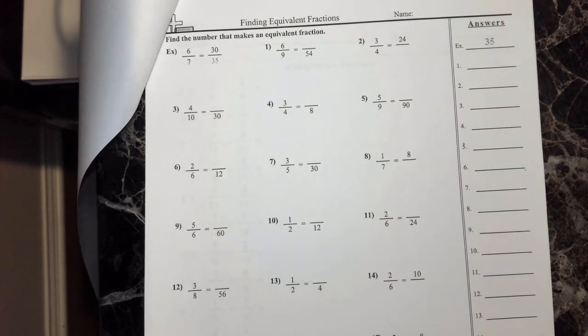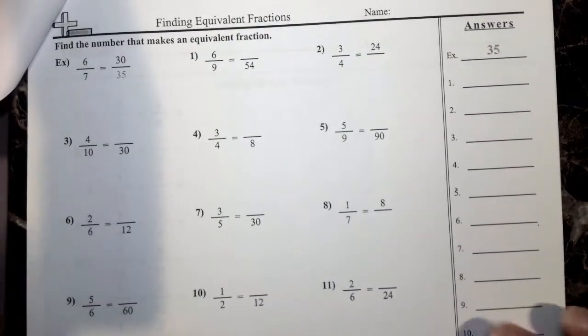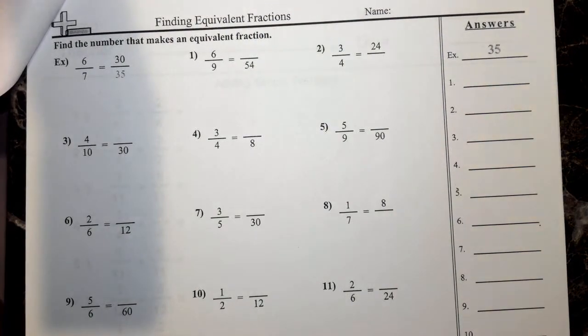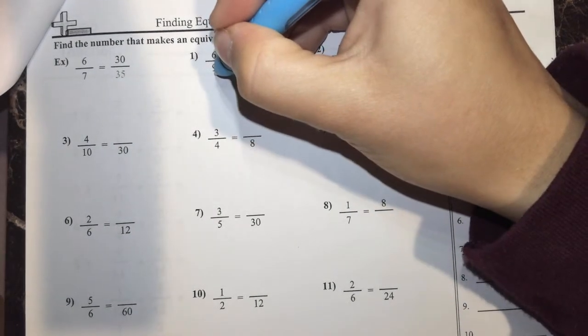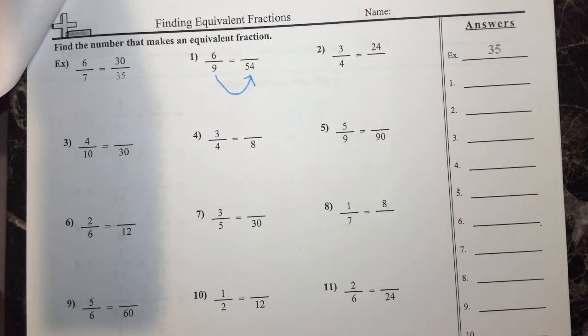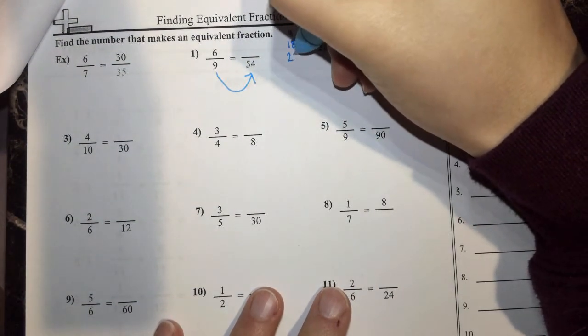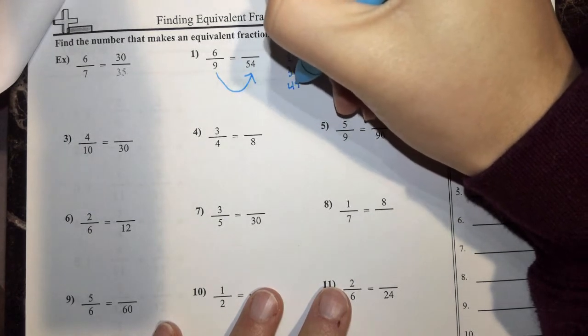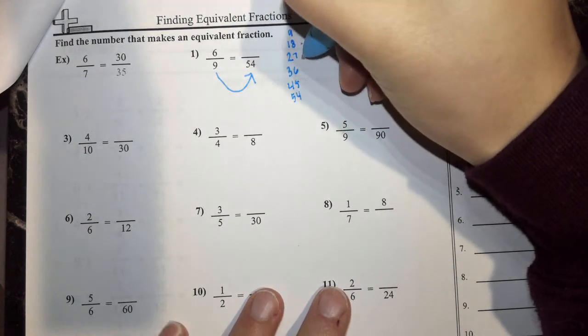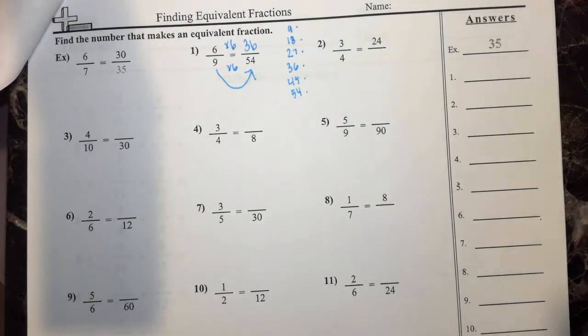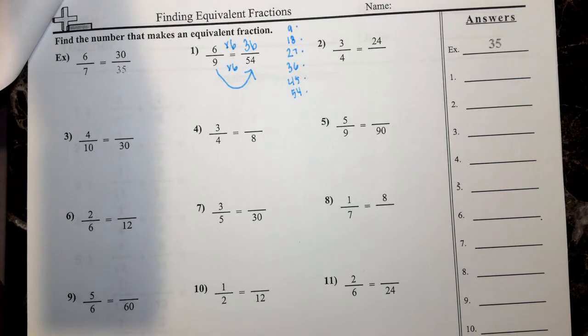So how you would do it for number 1, you're looking at which set has both numbers, the numerator or the denominator. The denominator has both numbers, and you're trying to figure out which number is smaller. Okay, 9 is smaller than 54. So you're trying to find how can I get from 9 to 54. You are trying to multiply by something. If you can't think of what it is, you can list your multiples: 9, 18, 27, 36, 45, 54, and that is 1, 2, 3, 4, 5, 6. That means you multiply by 6, and if you multiply by 6 there, you do it on the top. So 6 times 6, you would get 36.